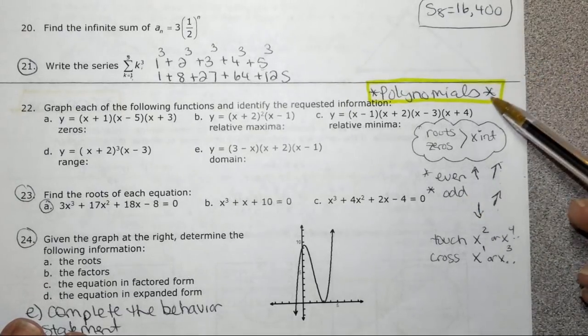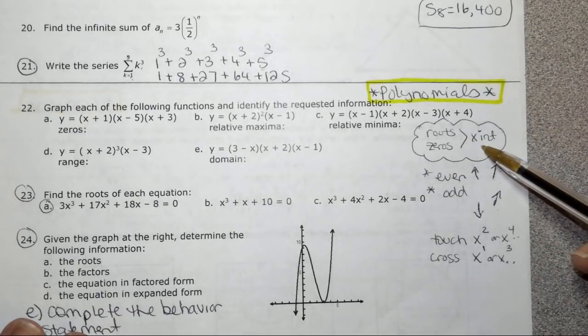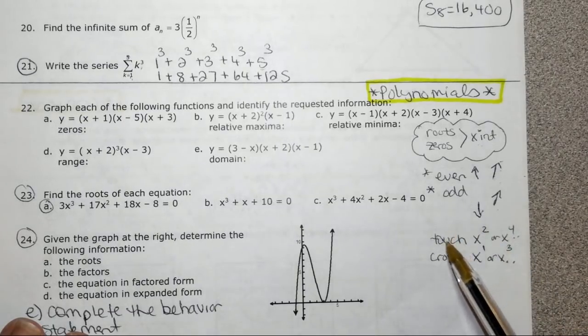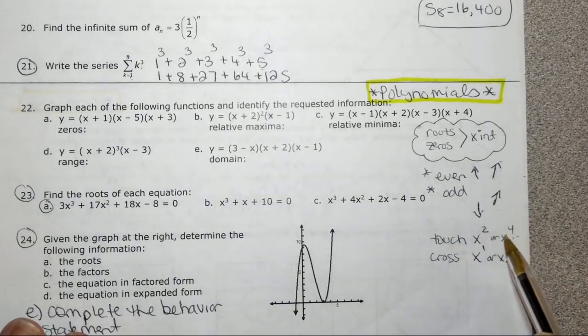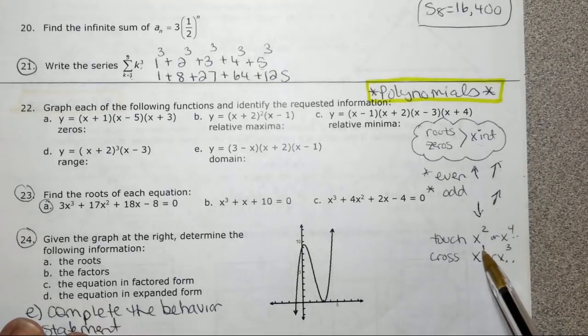We also reviewed when doing polynomials that the roots and the zeros are the same as the x-intercepts. And if I have the x-intercepts, I can find any factor. I also learned about something called multiplicity. If it had a multiplicity of 2, 4, 6, 8, it touches at the x-axis. But if it had a multiplicity of 1, 3, 5, 7, and so on, it actually crossed over the x-axis.